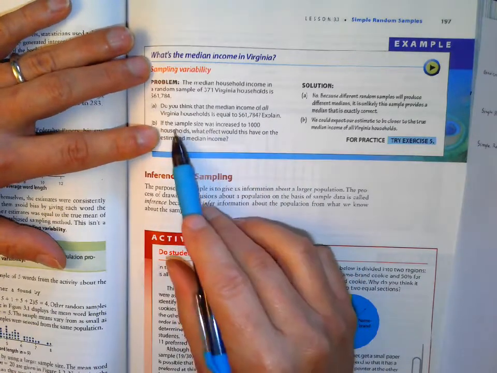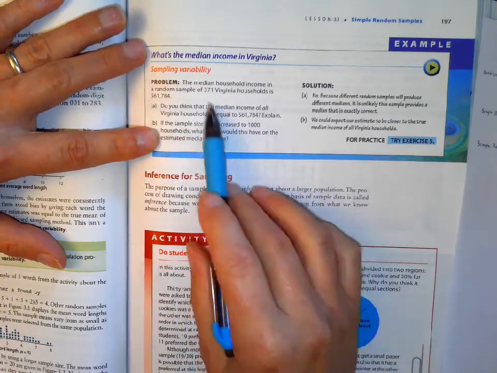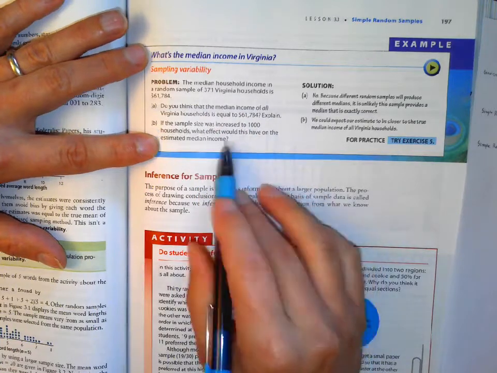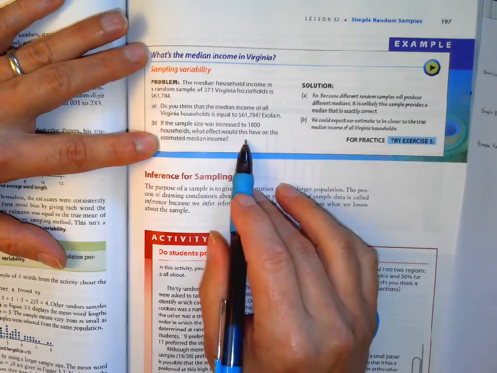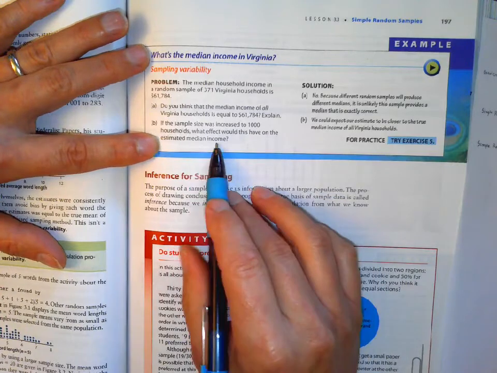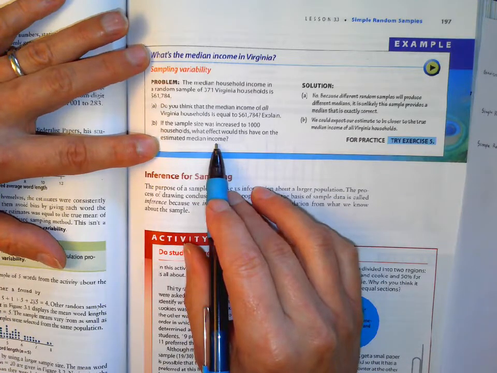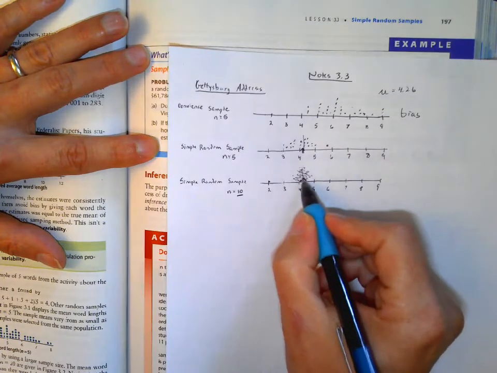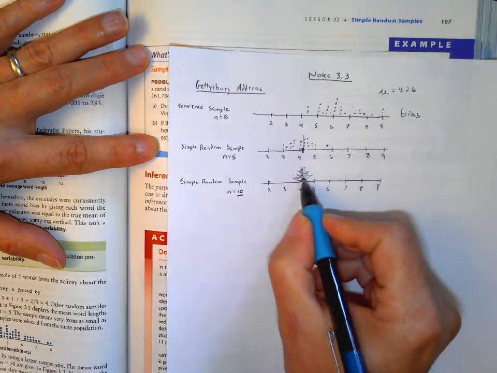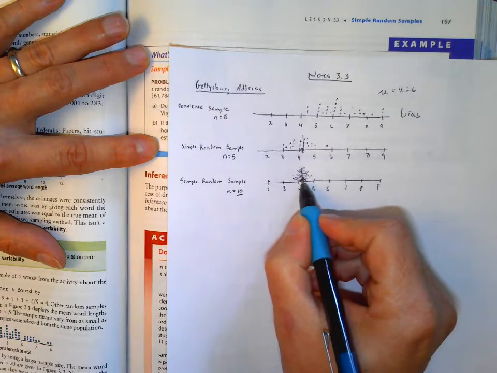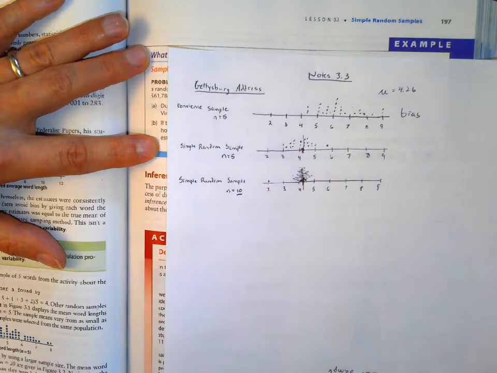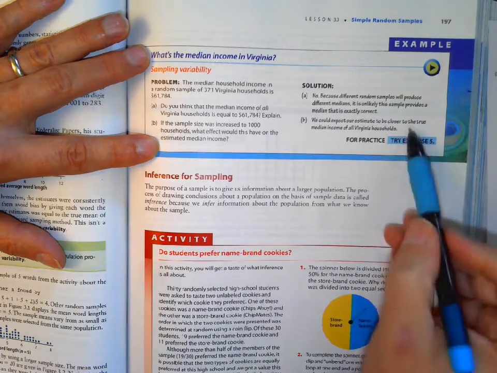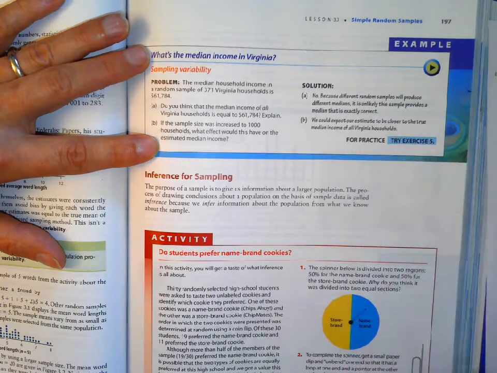Okay. Part B, if we, instead of taking 371 households, what if we took 1,000 households? What will that do on the median income? Okay. So the more that we take, the more accurate it's going to be. So it's going to be closer. Our center is probably going to be centered better, and it's not going to be as spread out. So the more that we take, the closer to the true median and the less spread out.